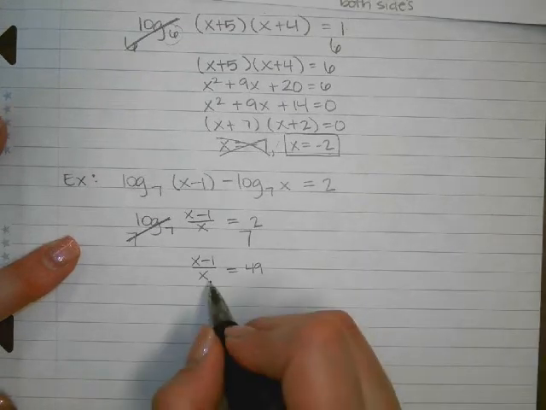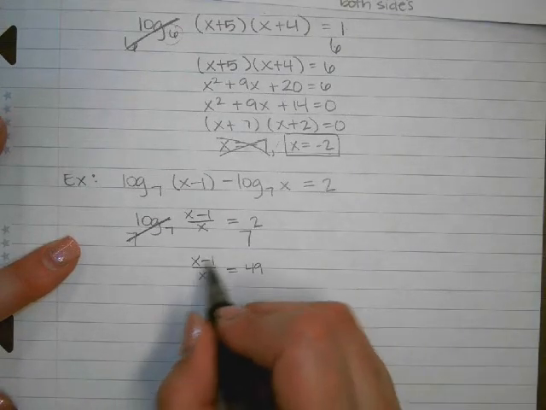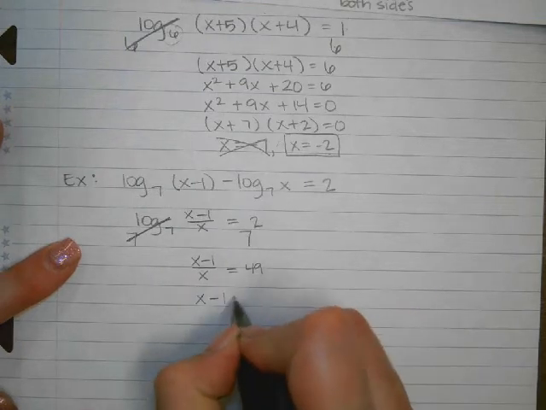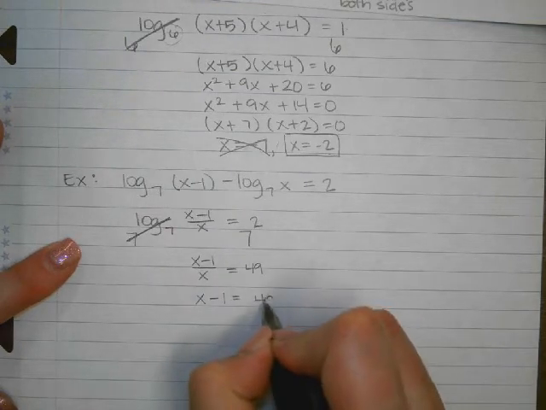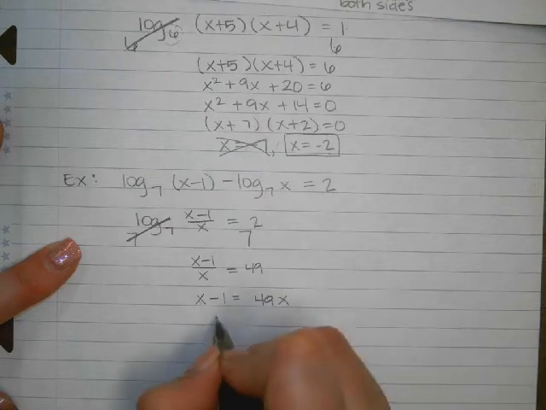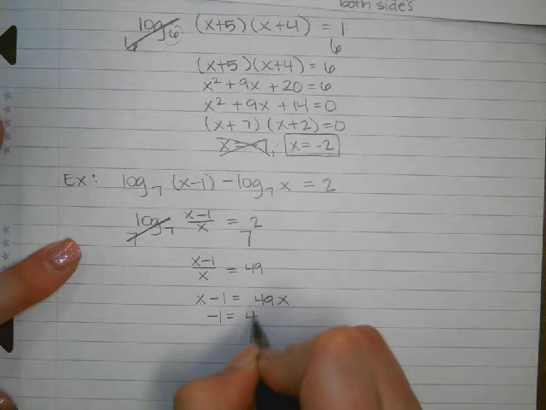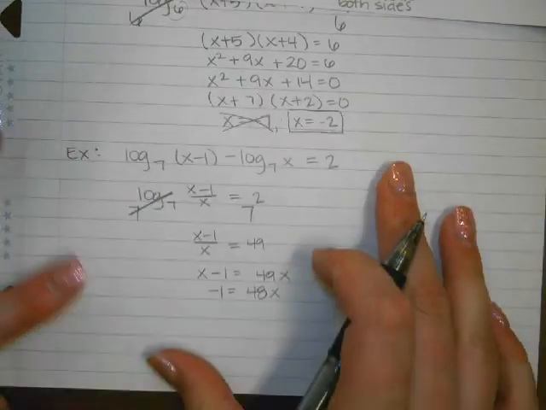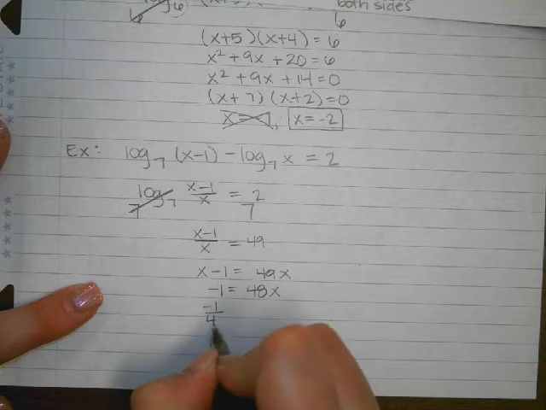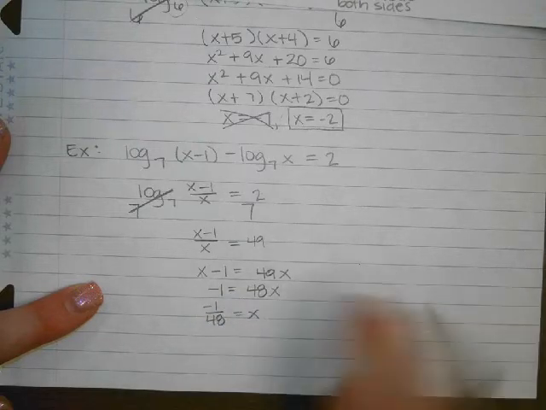And then I don't want this to be a fraction anymore, so I'm just going to multiply that x to the other side. 49x. I'll subtract this x over, so -1 equals 48x. And then I'll go ahead and divide by 48, and I get -1/48 equals x.